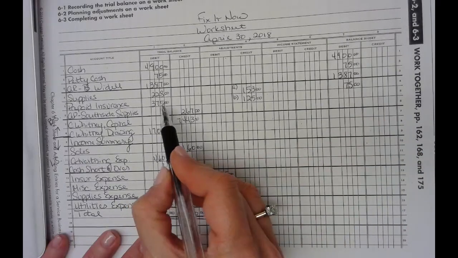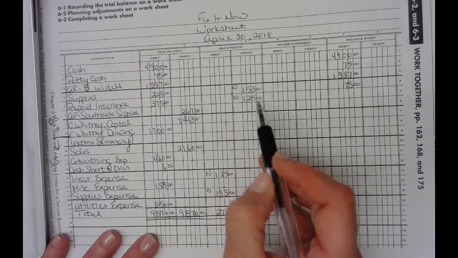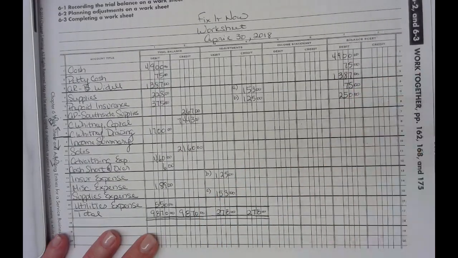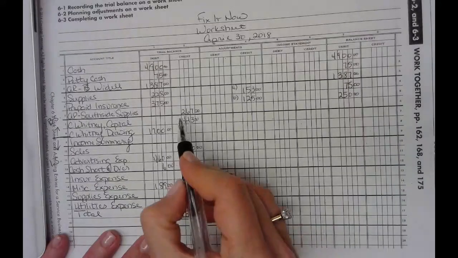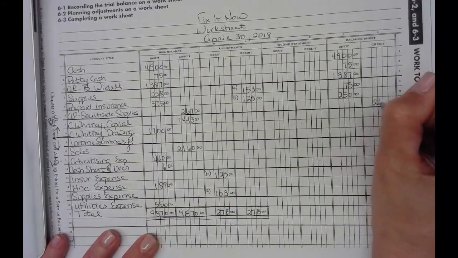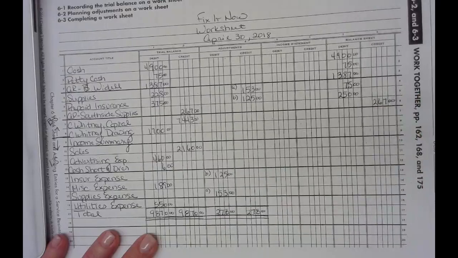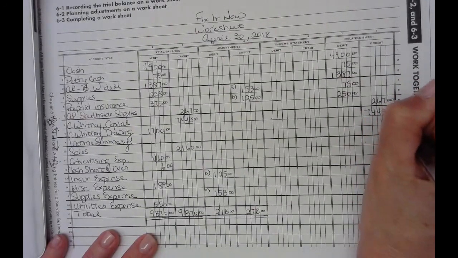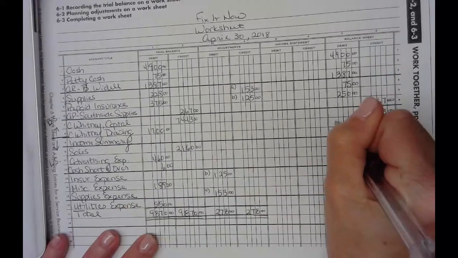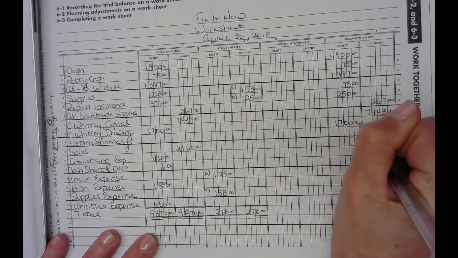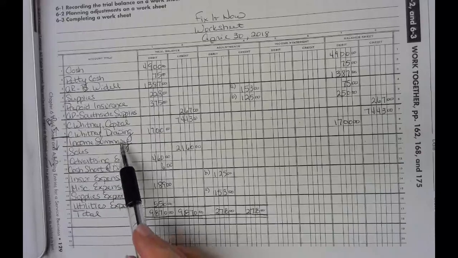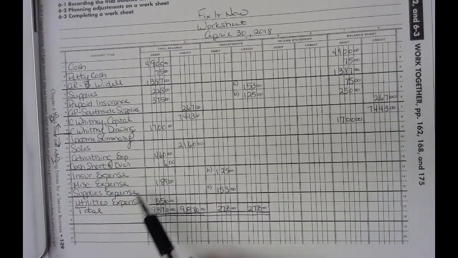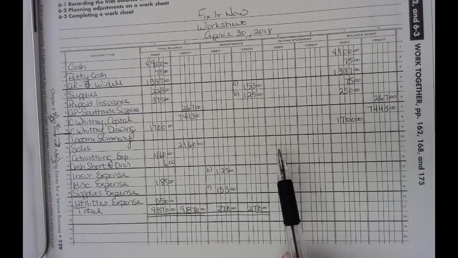Same thing for prepaid insurance. I'm going to subtract, and my updated insurance is $250 balance sheet debit. Accounts payable is a balance sheet credit. Capital, balance sheet credit. Drawing is going to be a balance sheet debit. I'm now starting with income summary. We have no balance, but everything below it is going to go on the income statement.